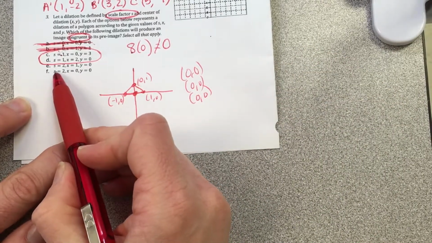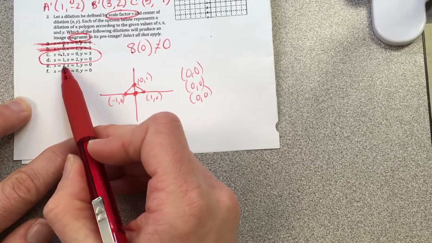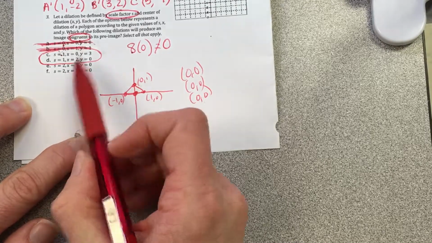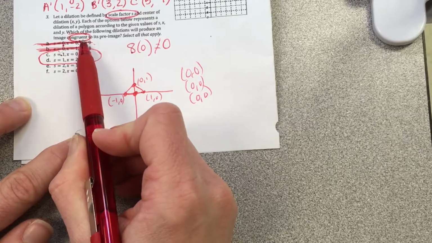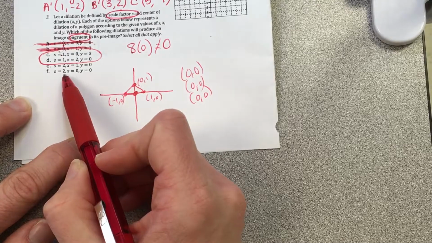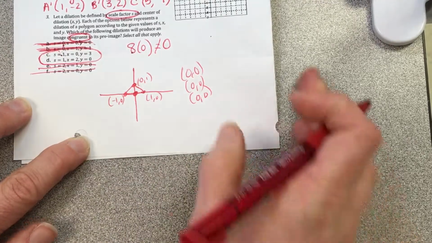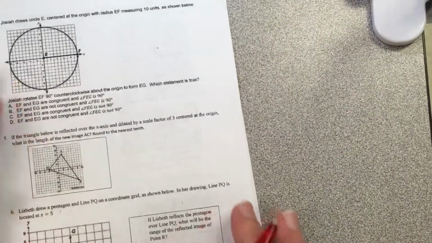All right, what about E and F? What happens with those? What would I do with E and F? Multiply by 2. Would I get congruent figures? No. What happens when you multiply something by 2? It doubles, it gets bigger, okay? So your answers are C and D on that one, C and D. All right, flip it over.